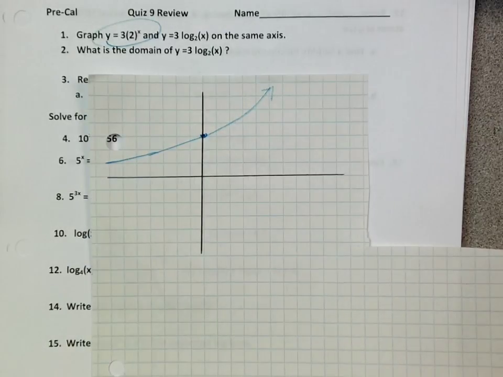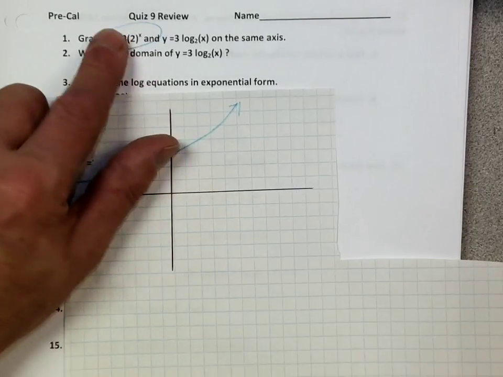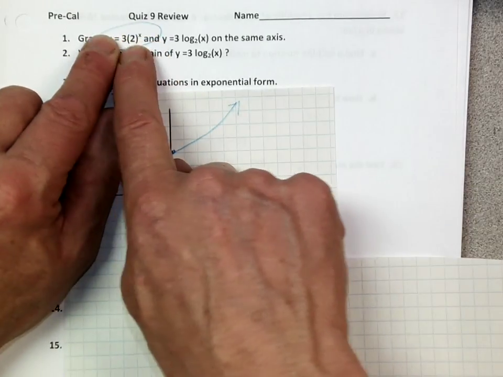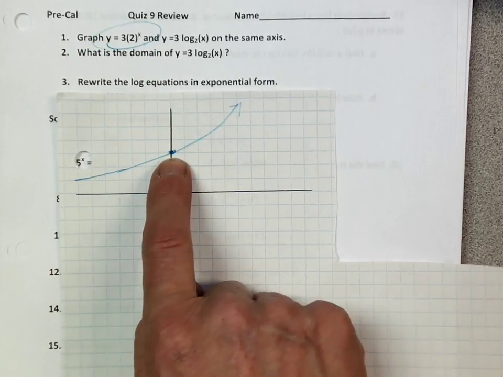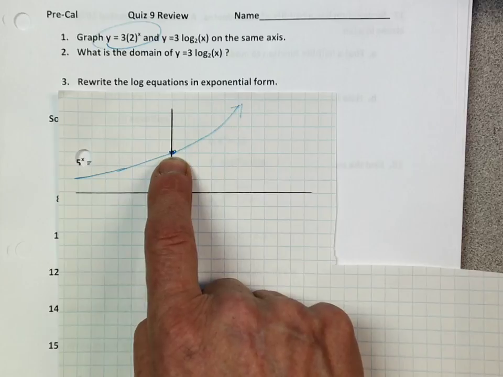Okay, now the log. Wait, why does it go through this? Oh, it says minus. Okay, great question. You ready? Anything to the 0 power is 1. Then 3 times 1 is 3. So at 0, it's got to be 3.